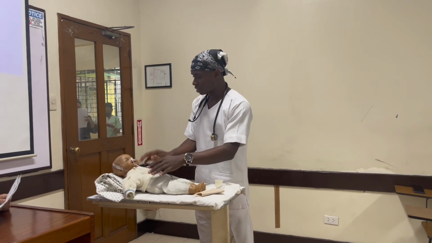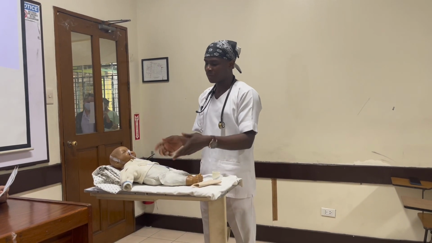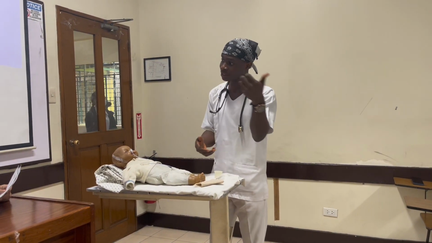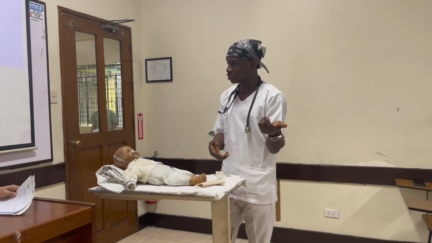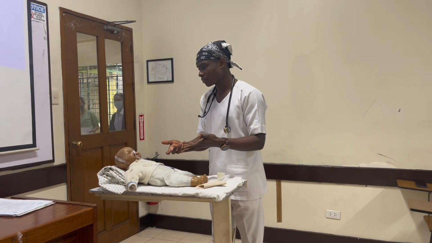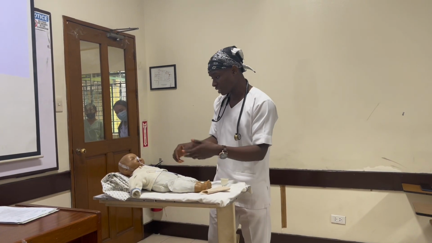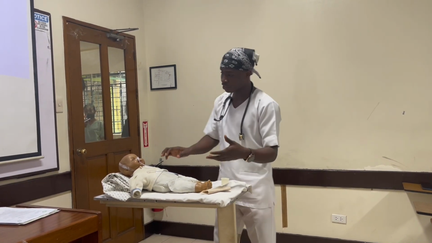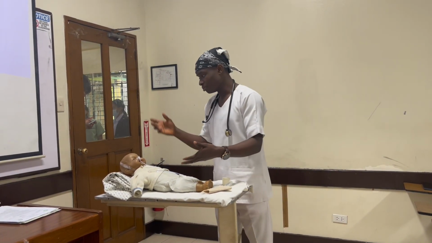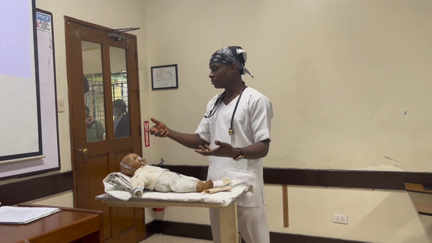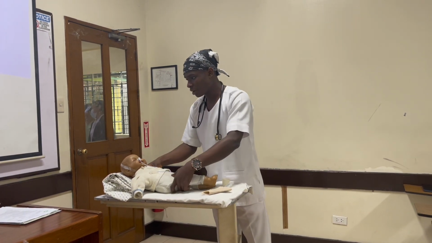The baby is already at 30 degrees. Before I place the baby, what should I do? I should ask the medical practitioner what position is necessary to place the baby. Then it's now time to clean up. I've already placed the baby. Maybe the medical practitioner said back side-lying, so I place the baby that way.